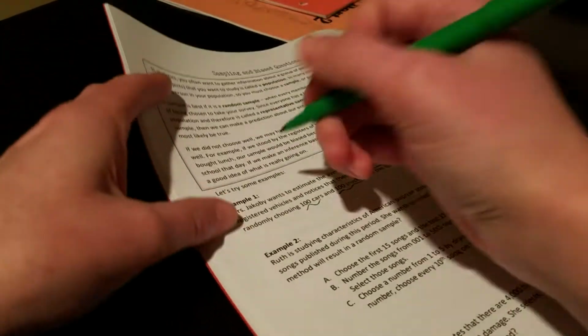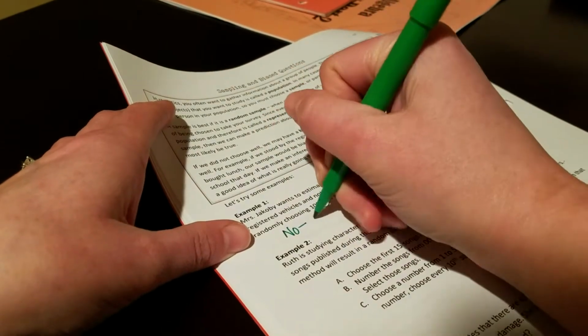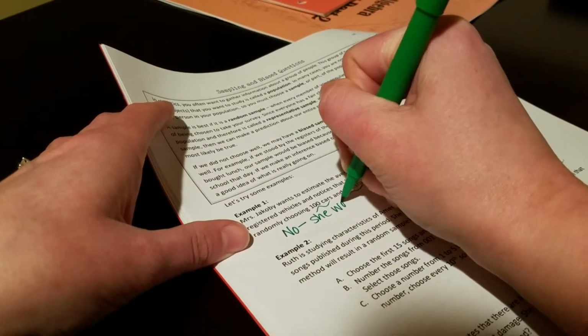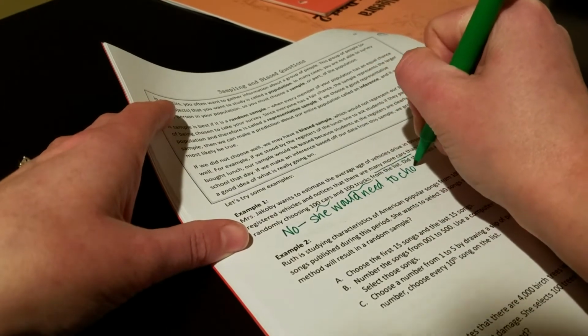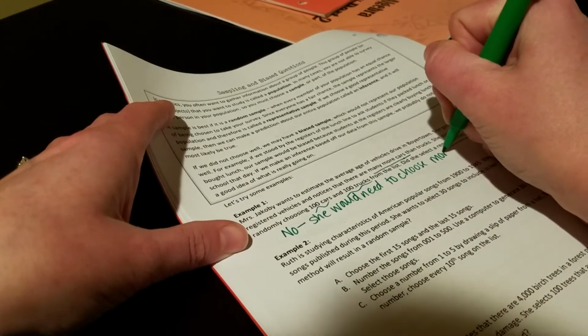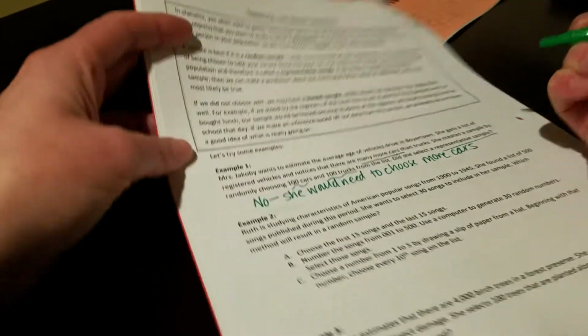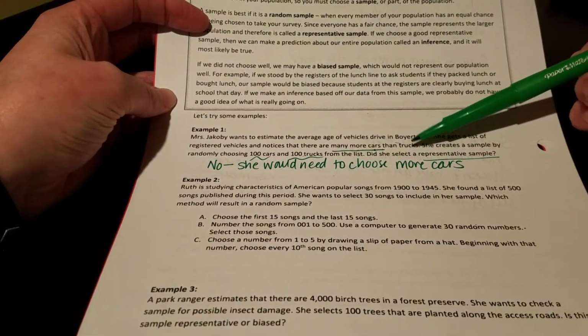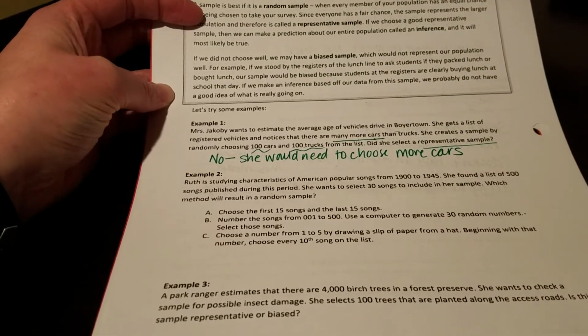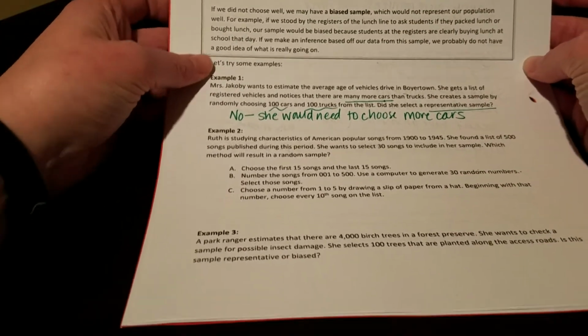So this is not representative. She would need to actually choose more cars so that they would be fairly represented here, because if there's way more cars than trucks, she's going to need to choose more cars to make her sample actually worth it.